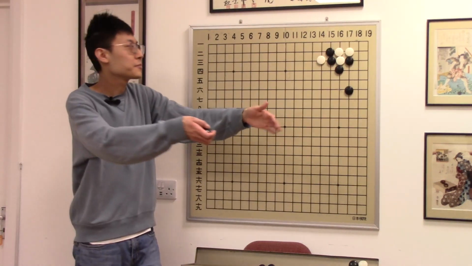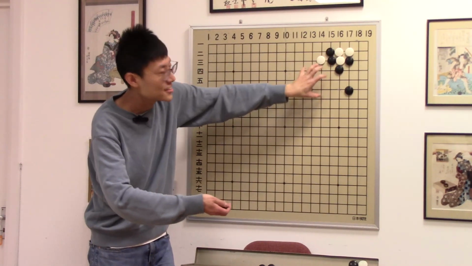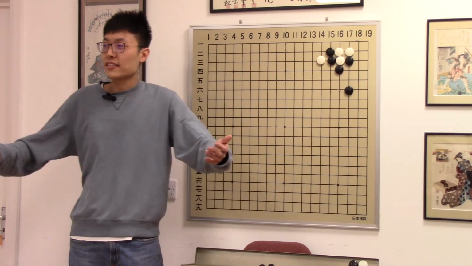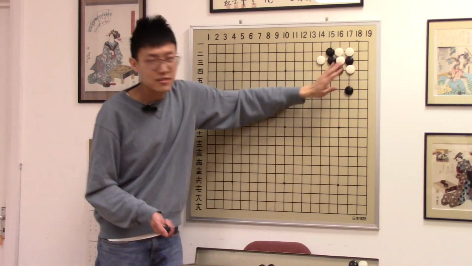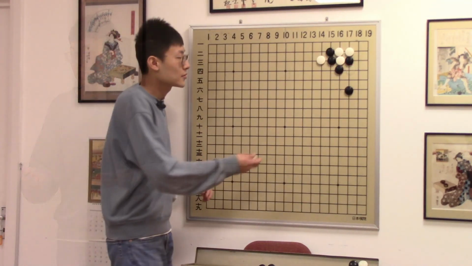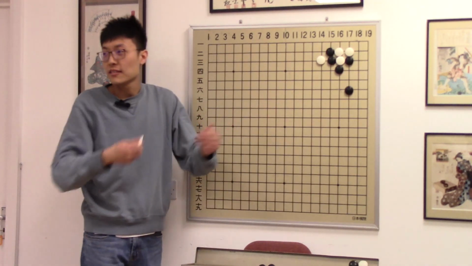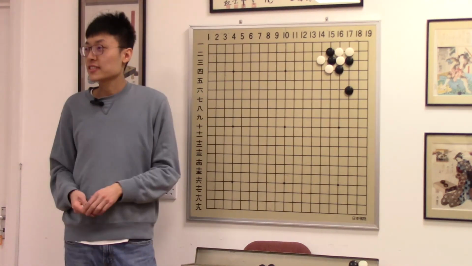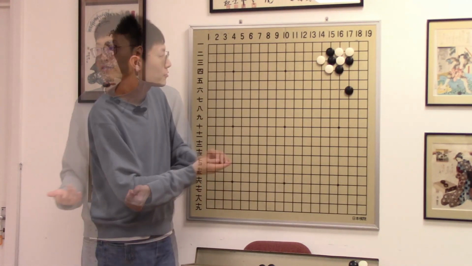So white is going to get some influence in this general area. And what's the silver lining for white? The silver lining is I'm going to take the corner back. So capturing this corner stone is vitally important. How do we achieve this while leaving some weakness in black's shape? We have to cut first, and this point and this point are going to be miai for white.